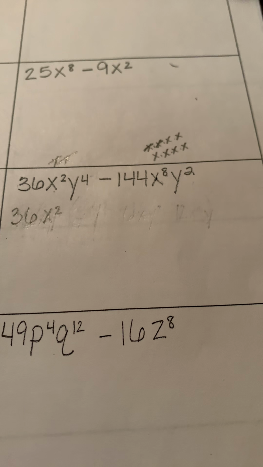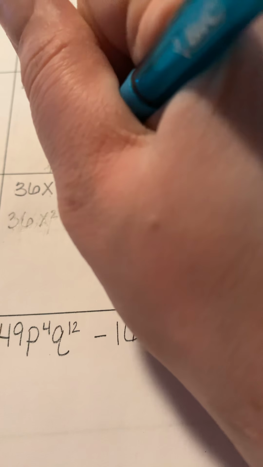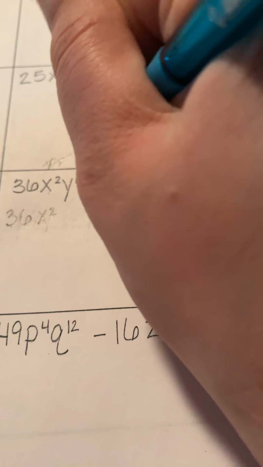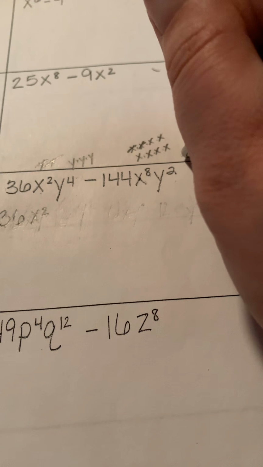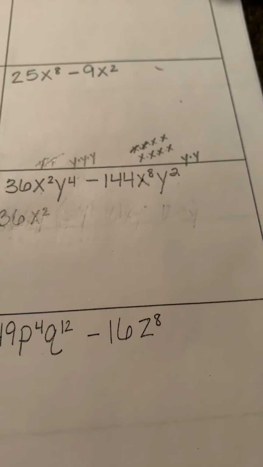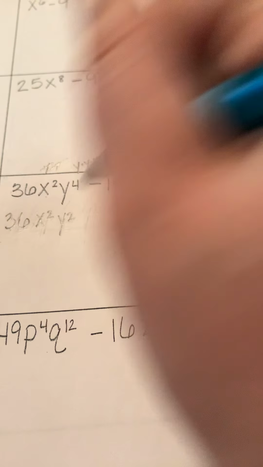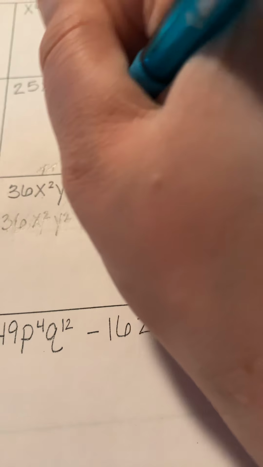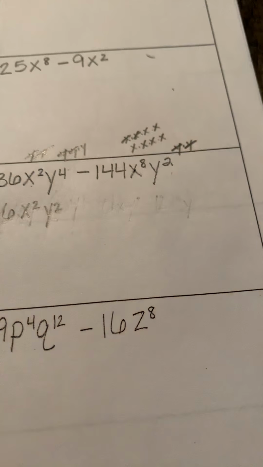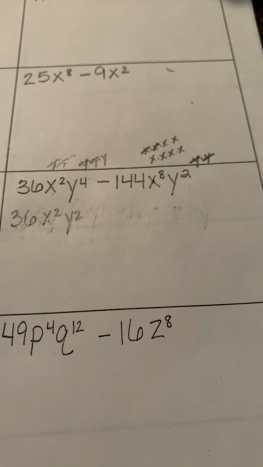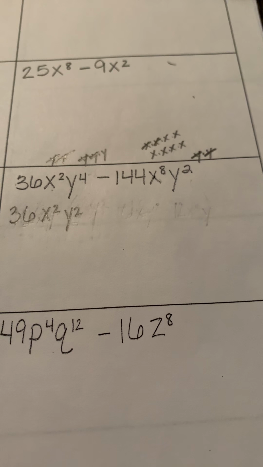How many y's can come out of both of them? Y times y times y, and y times y. 2 of them can come out of both of them. So pull out the y squared, and I'll cross off my y's. So that's the greatest common factor, 36x squared y squared, that will come out of both.